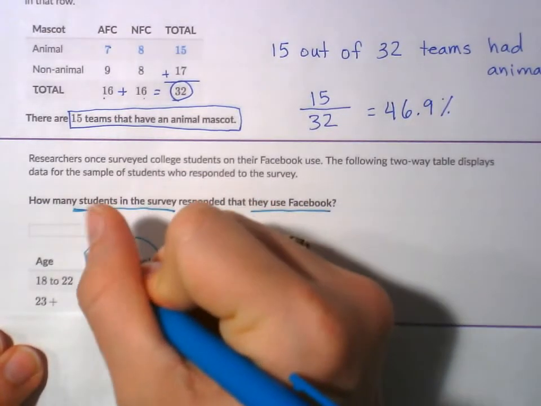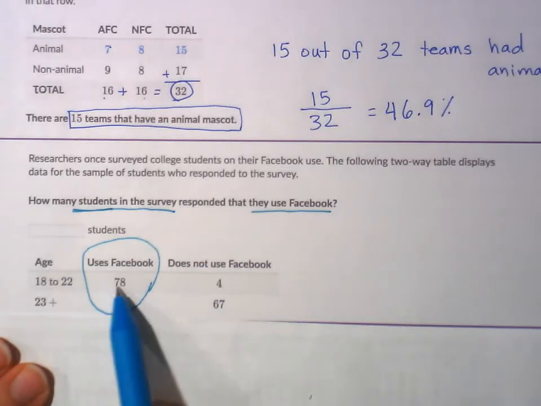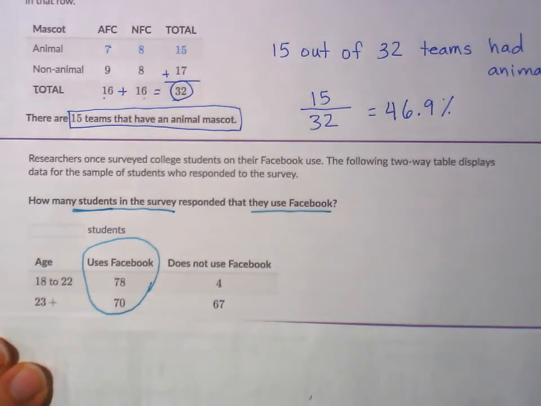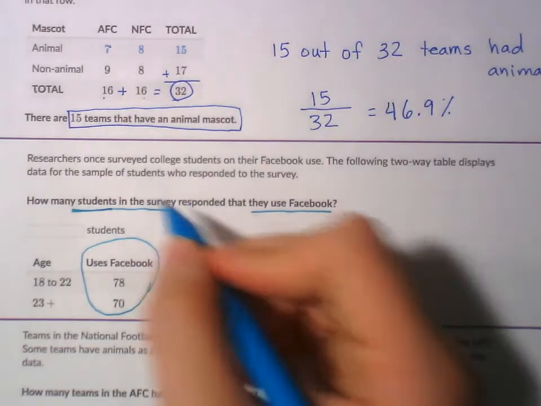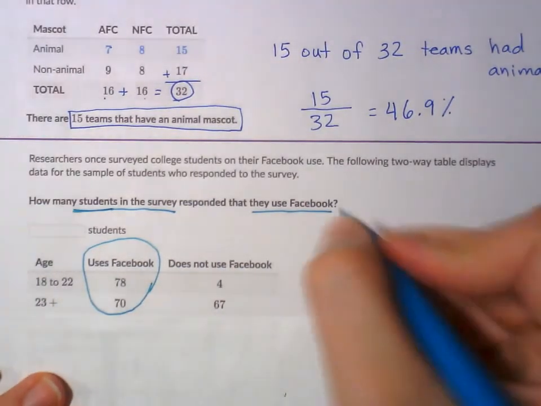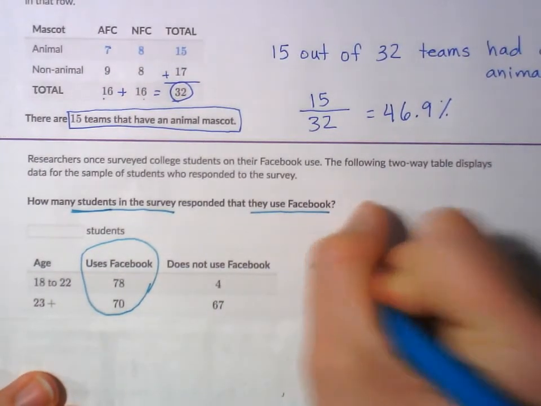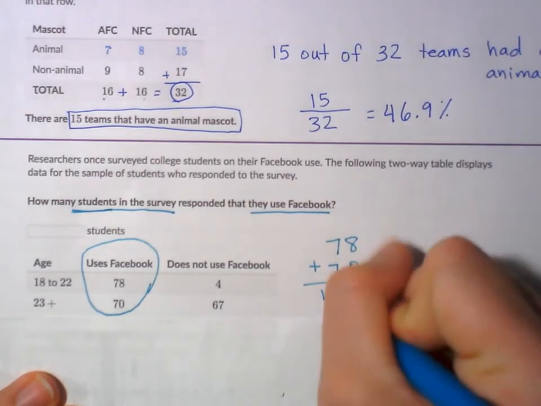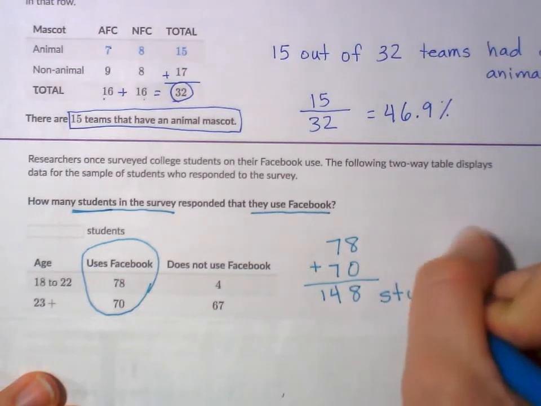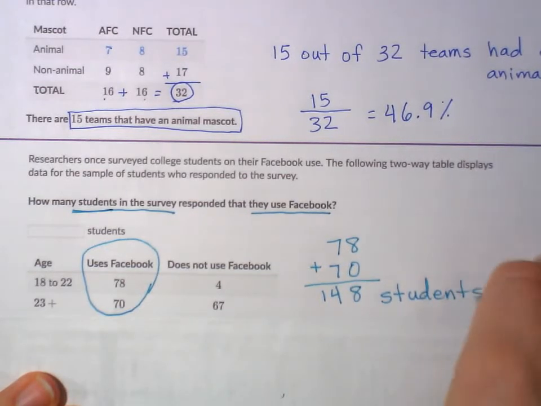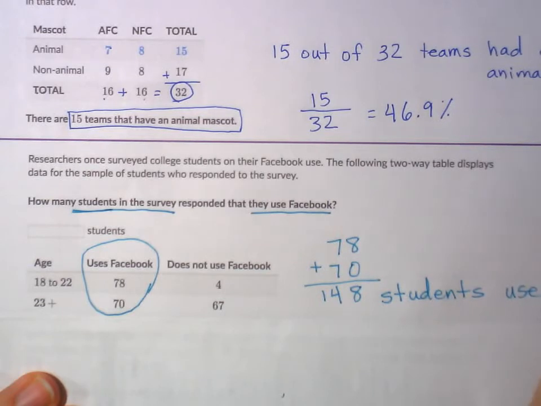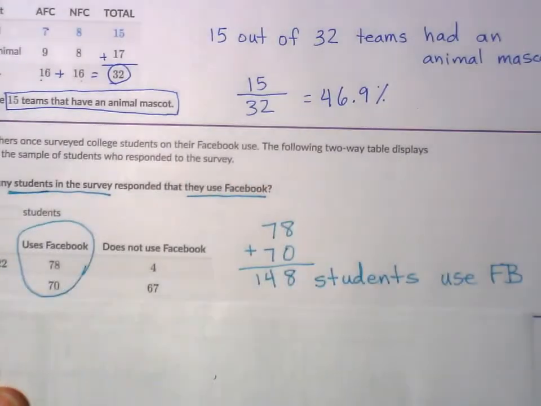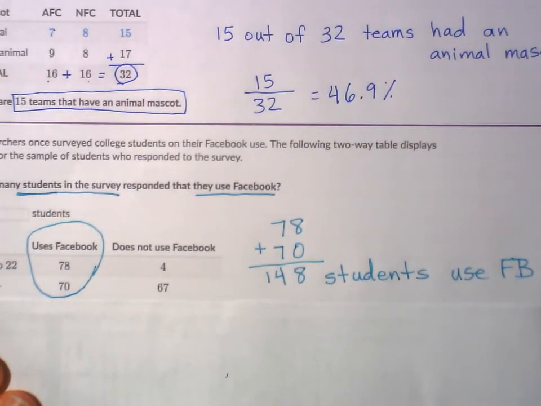Well, uses Facebook. 78 students in the ages of 18 to 22 use Facebook. 70 students ages 23 plus use Facebook. So how many students total in the survey? Well, 78 plus 70. 7 plus 7 is 14. 148 students use Facebook. 148 students total use Facebook.